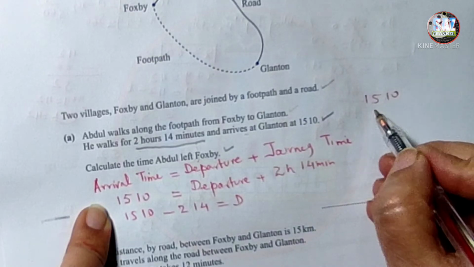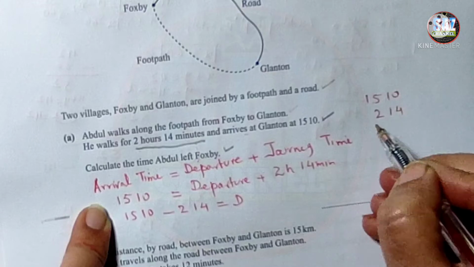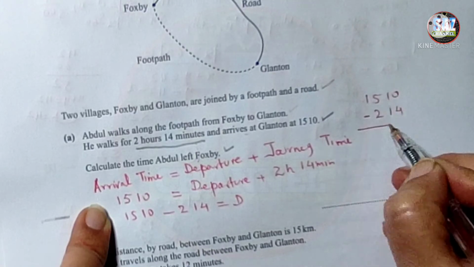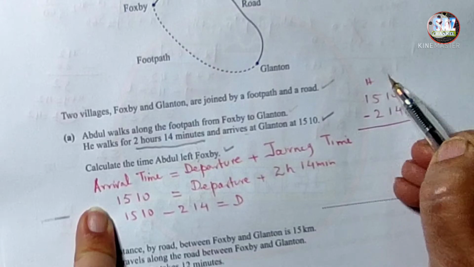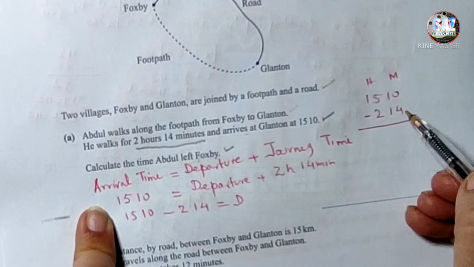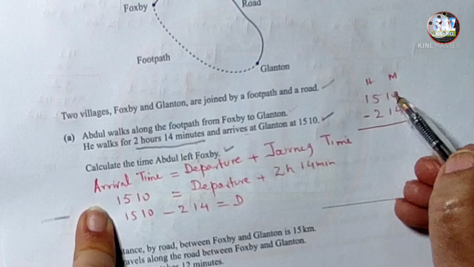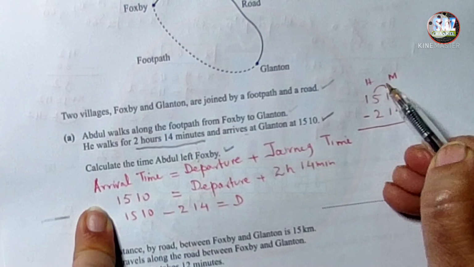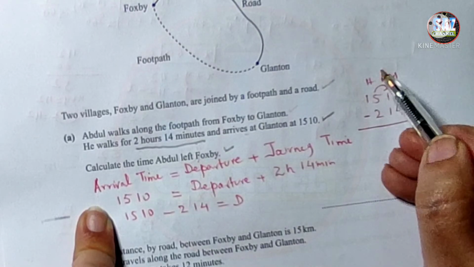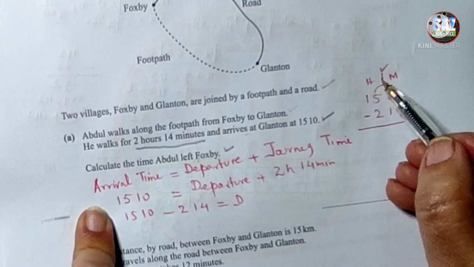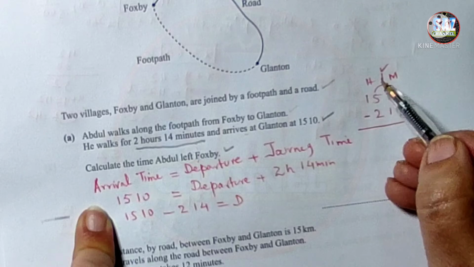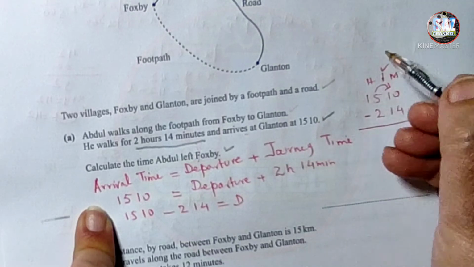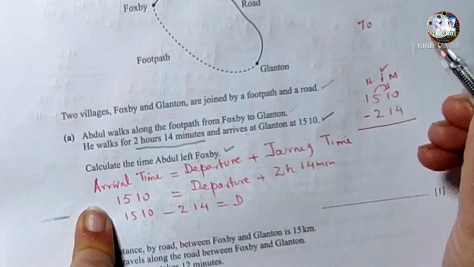15:10 minus 2:14, I have to subtract it. Look, these are the hours house and this is the minutes house. We cannot subtract 14 from 10, so I have to take 1 from our hours house, and that one is the hour, so it will become 60 when it comes into the minutes house. So 60 minutes plus 10 minutes gives me a total of 70 minutes.